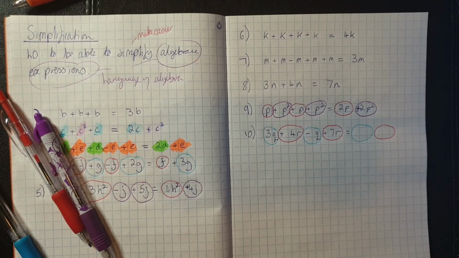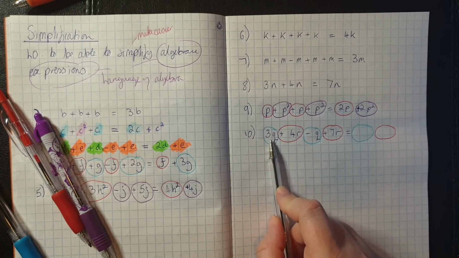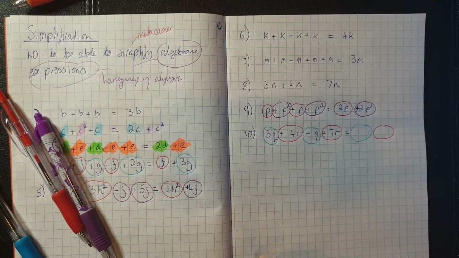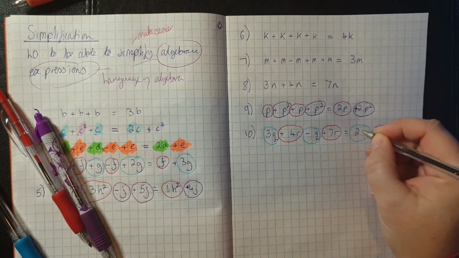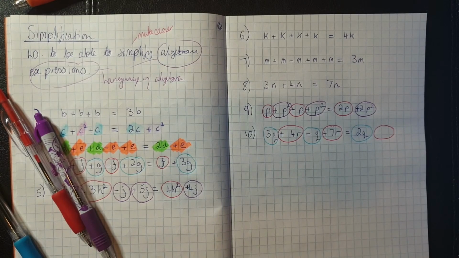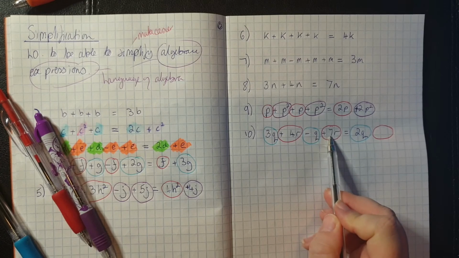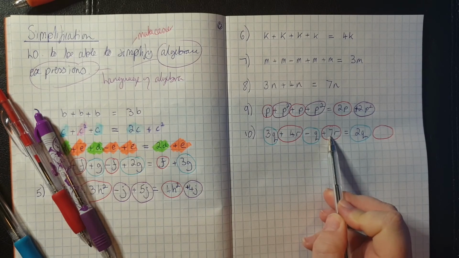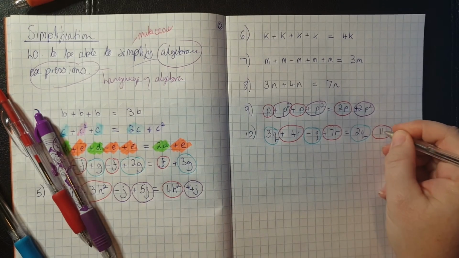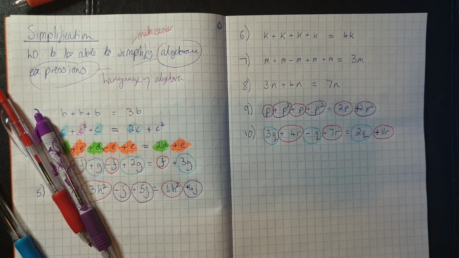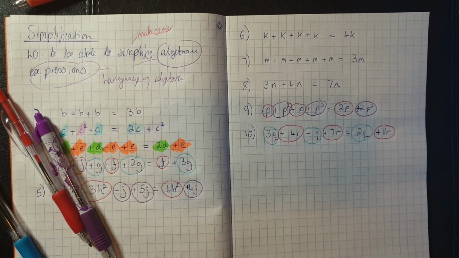She says dropping her pen on the floor. So we have 3Q minus a Q means we're back down to 2Q. 4R plus 7R gives us 11R, and it is plus 11R because it's all in positive numbers.